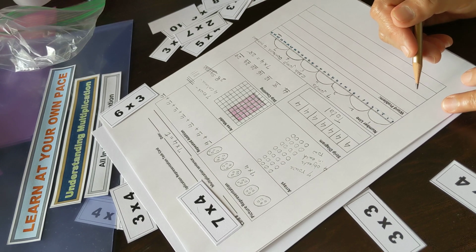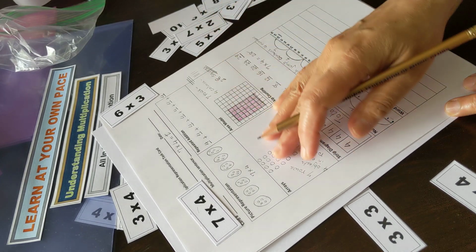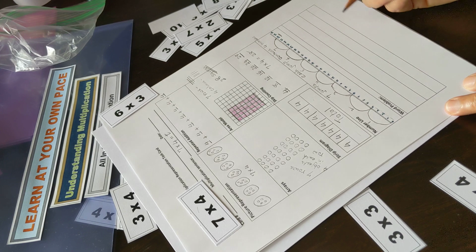A word problem. I can pick any of these samples to write a word problem.